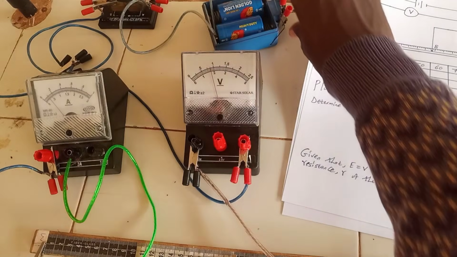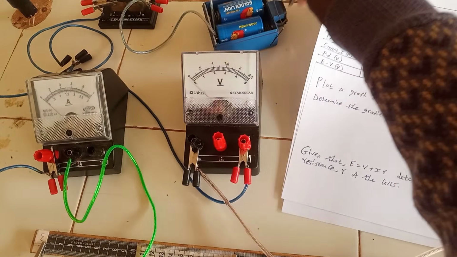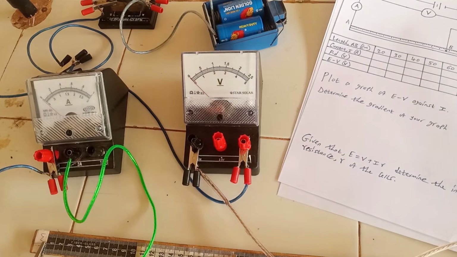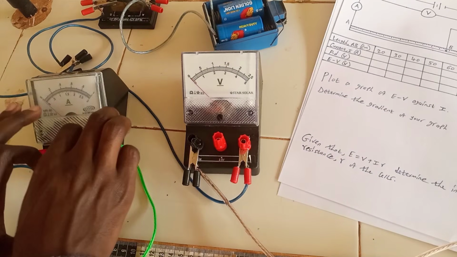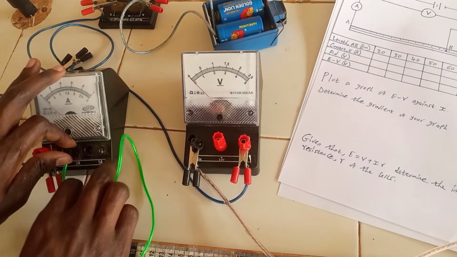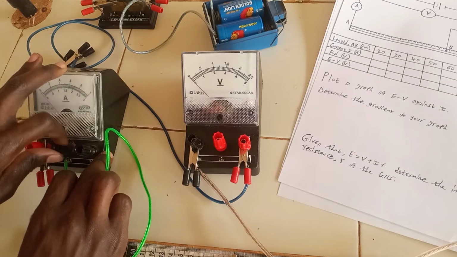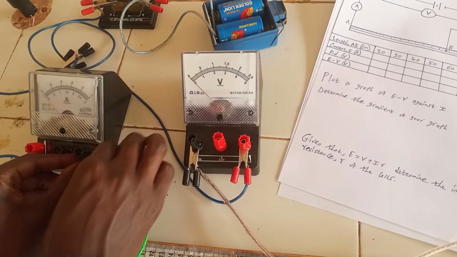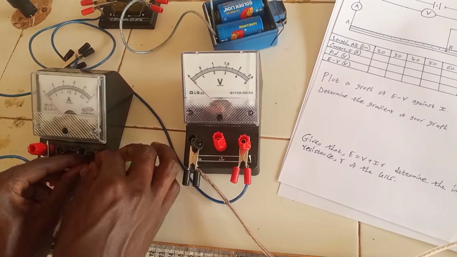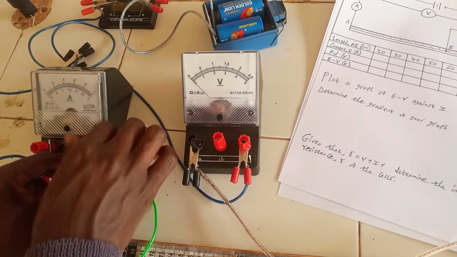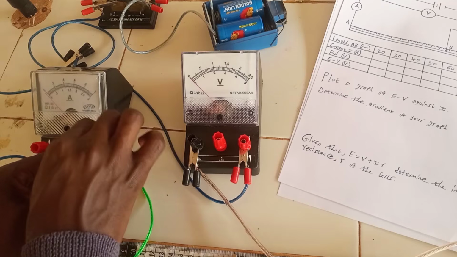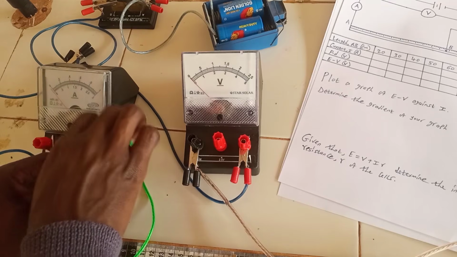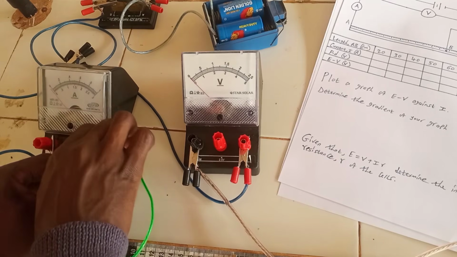For the ammeter, we can change the scale, because the deflection is very minimal. Let's work with the scale of 0 to 1. Remember, the scale of 0 to 1 is more accurate than the scale of 0 to 3, because we require some significant deflection.